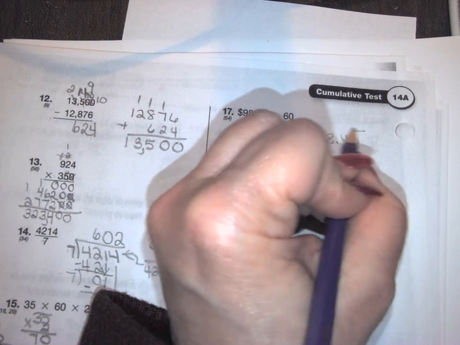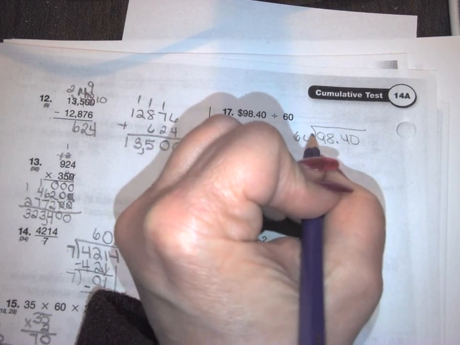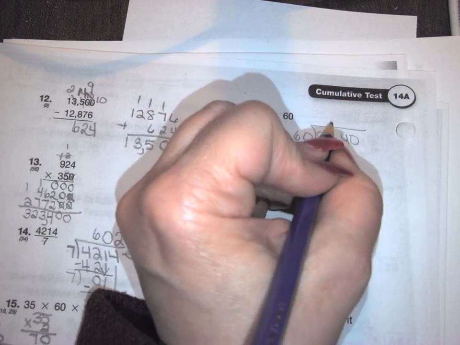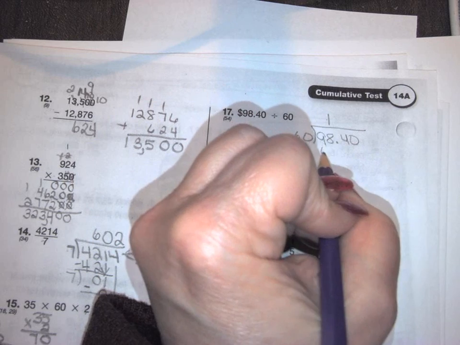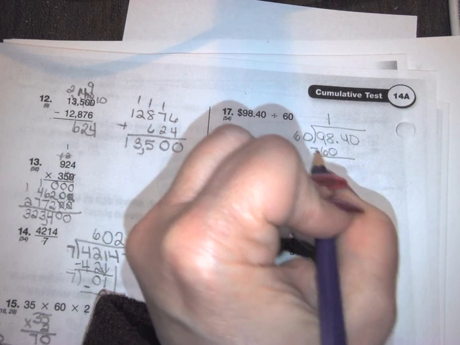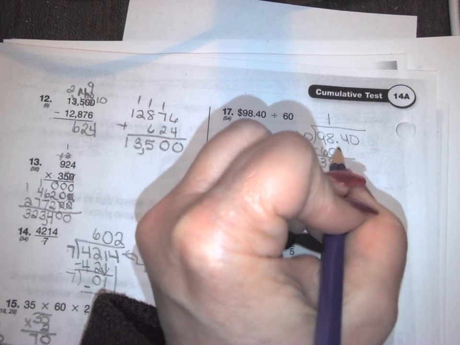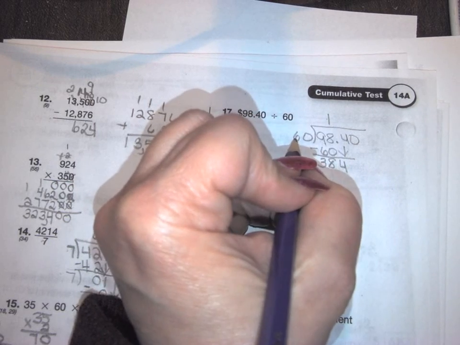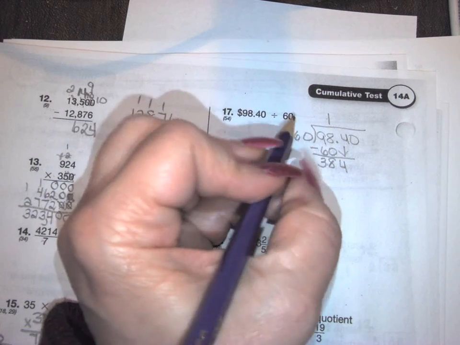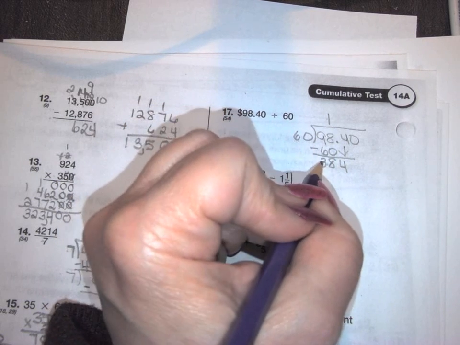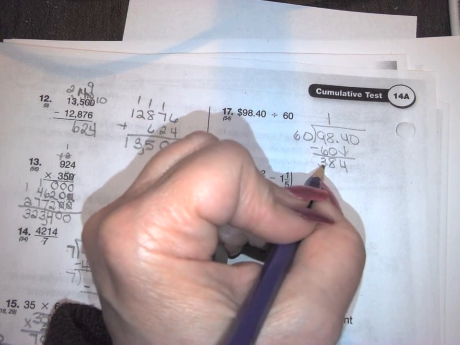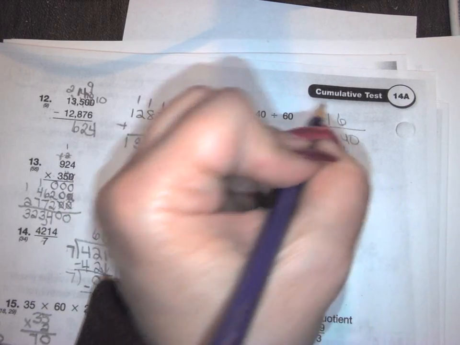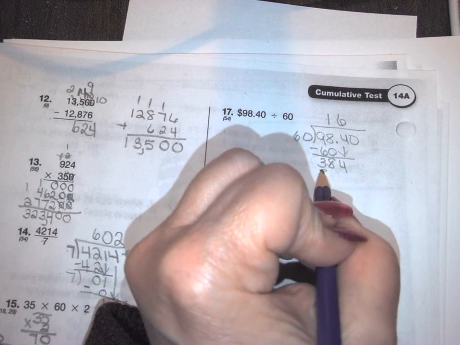$98.40 divided by 60. All right, so how many 60s can I get out of 90? I can get 1. 1 times 60 is 60. I subtract, and I get 38. Brother in town, bring him on down. How many 60s can I get out of 384? You can start thinking, how many 6s can I get out of 38? That'll help you get in the area. Well, I can get 6 out of there. So 6 times 60 is 360.